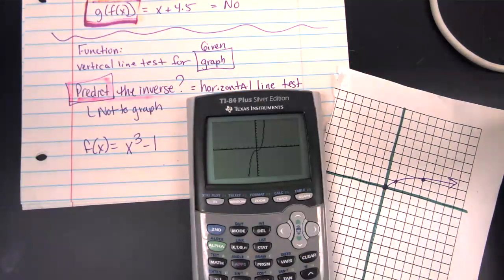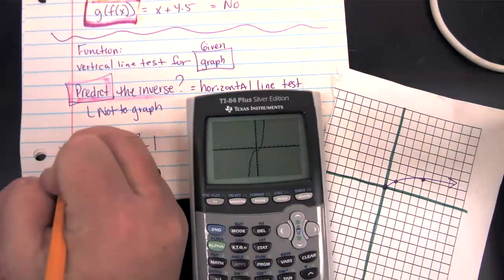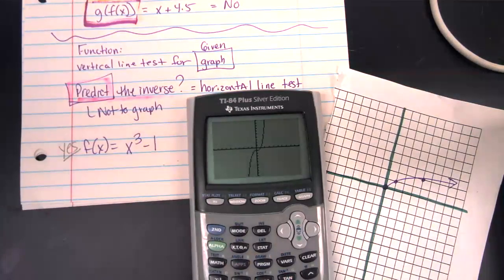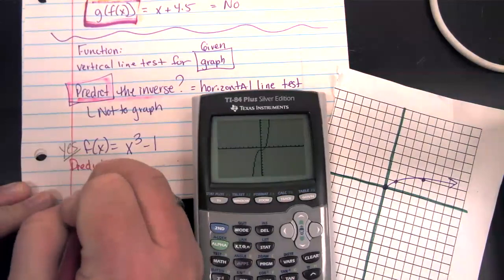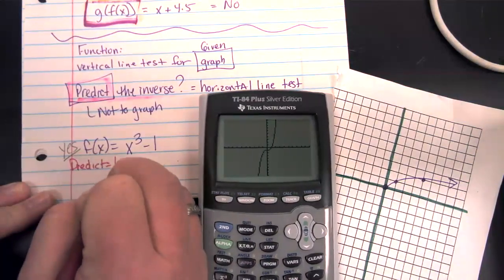Okay, so let me ask you this. Is this a function? Yes. Okay, yes, this is a function. Now, let me ask you this. Will the inverse be a function? So in order to predict, I'm going to use the horizontal line test.